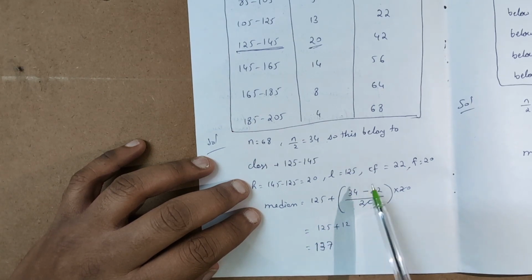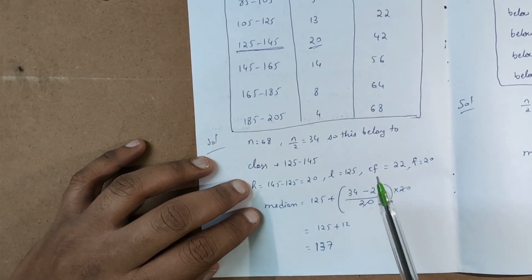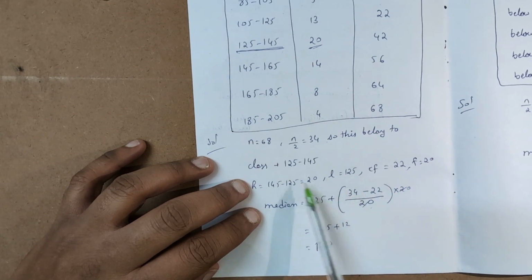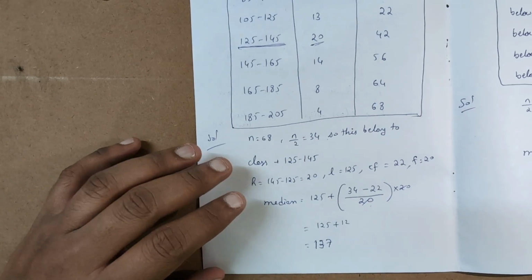The h value we already found out, which is 145 minus 125, that is 20. So 125 plus (n/2 minus Cf) by f into h. The 20s get cancelled. 34 minus 22 is 12. So with just addition we got 137 as the value.